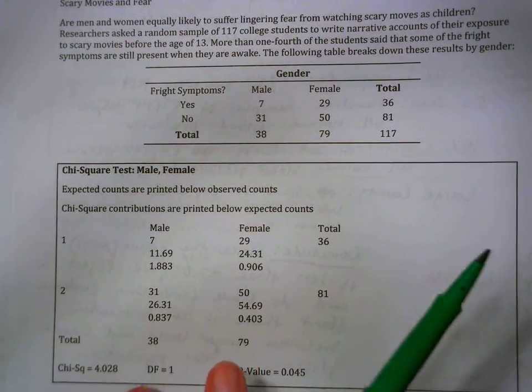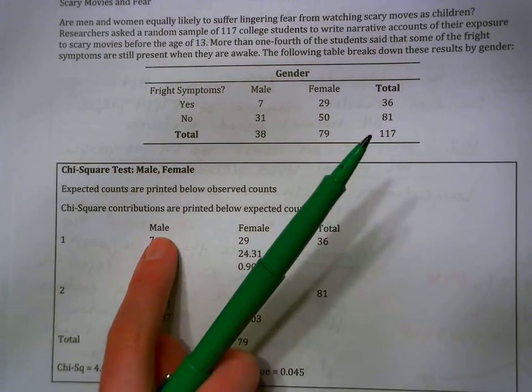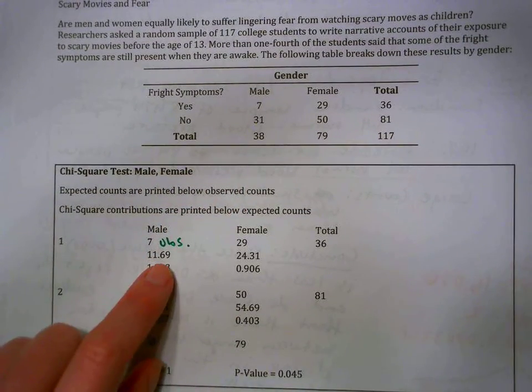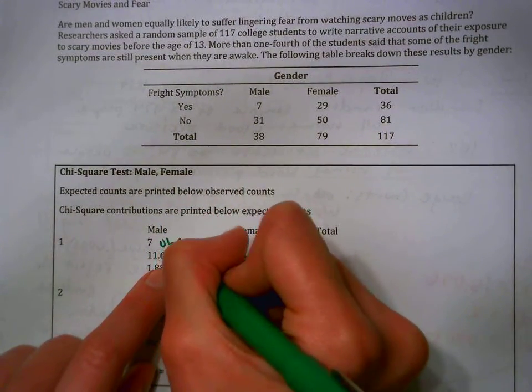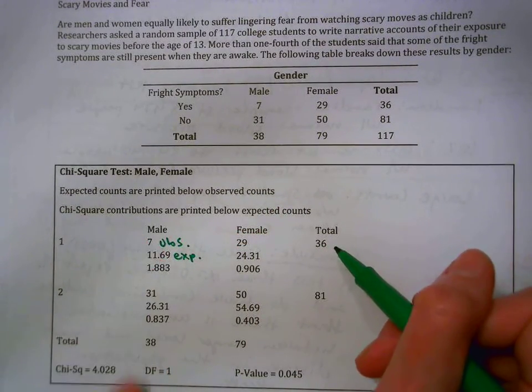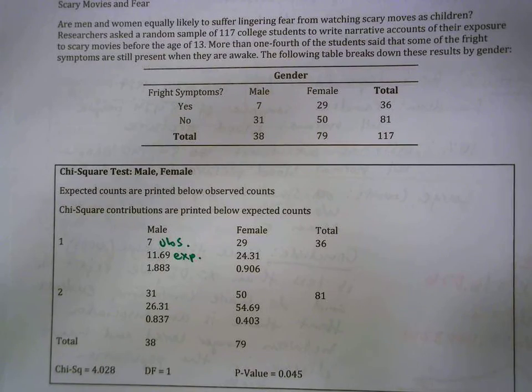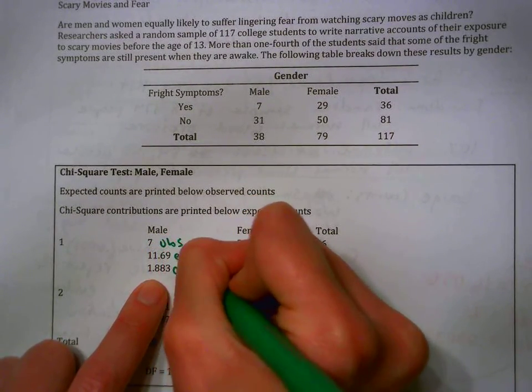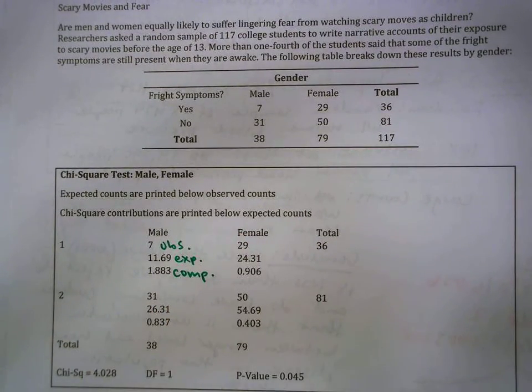So you can see this is a basic 2-way table. And then here that gives you a lot more information. That gives you the observed, and then this is the expected that goes with it, if you did the row total times column total divided by table total. And then this would be your components.